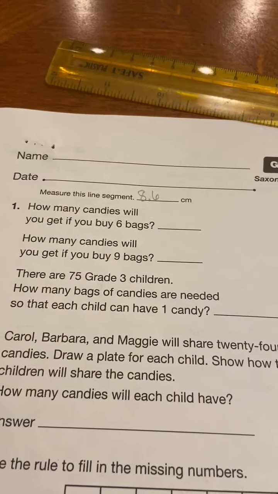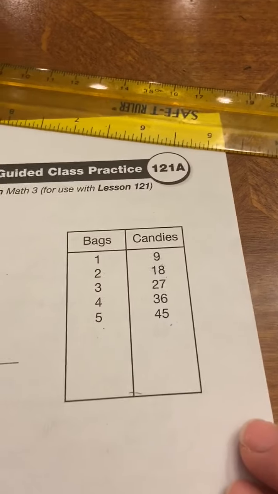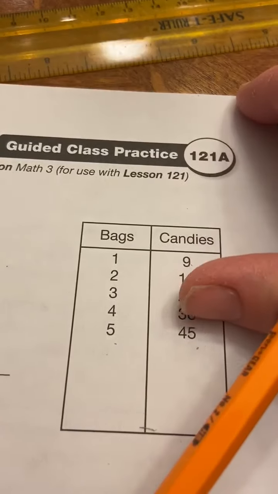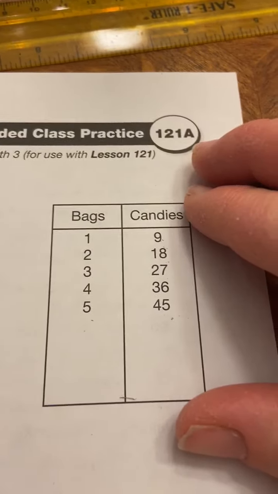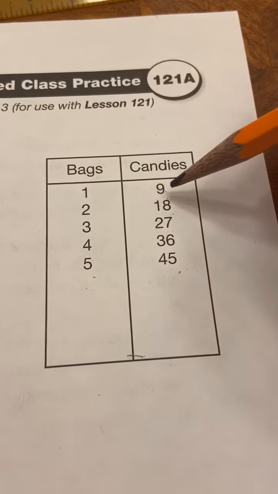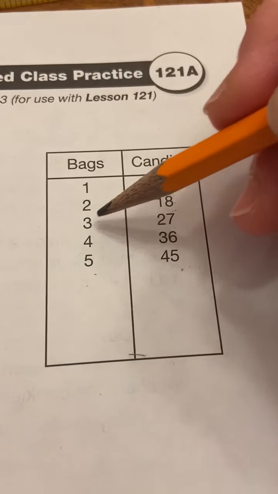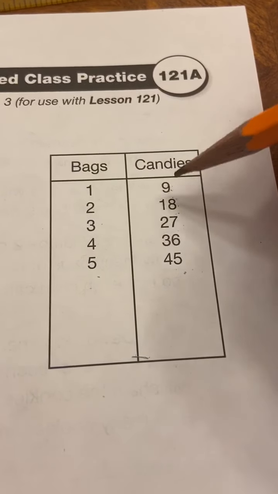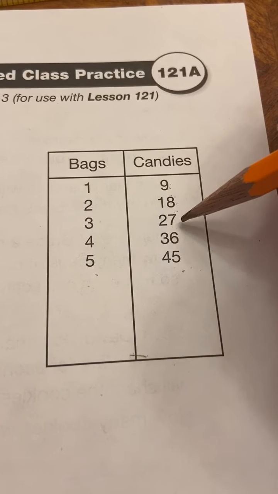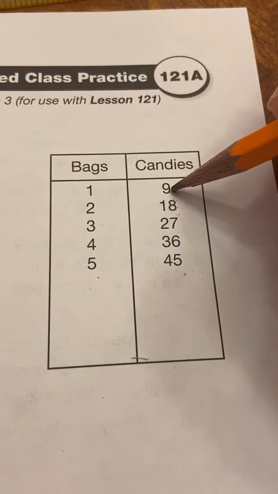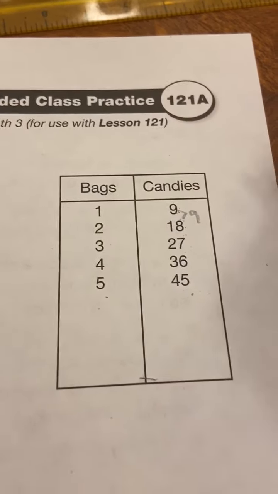Okay, number 1. How many candies will you get if you buy 6 bags? So over here on this side, we have a little chart, and I can tell that we are going to have to do 6 ourselves. So let's find our pattern here. 1 bag will give us 9 candies. 2 bags gives us 18 candies. 3 bags gives us 27. Okay, so the difference between these, it looks like they're adding 9 onto each one, because the difference between 18 and 9 is 9. So they're adding 9 each time. So each bag gives you 9 additional candies.